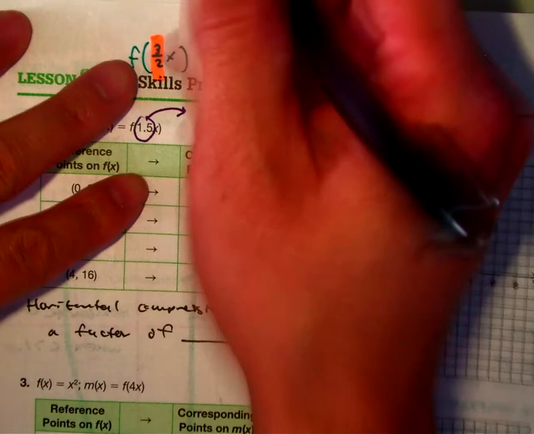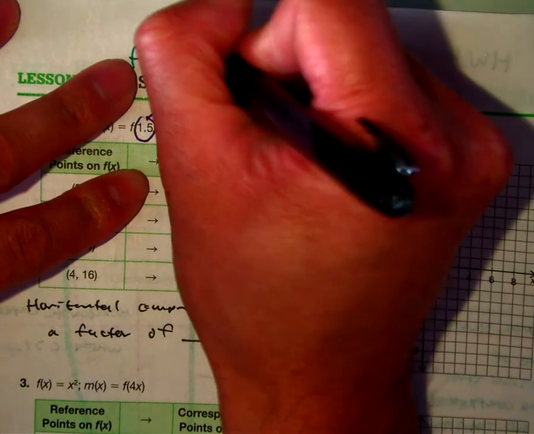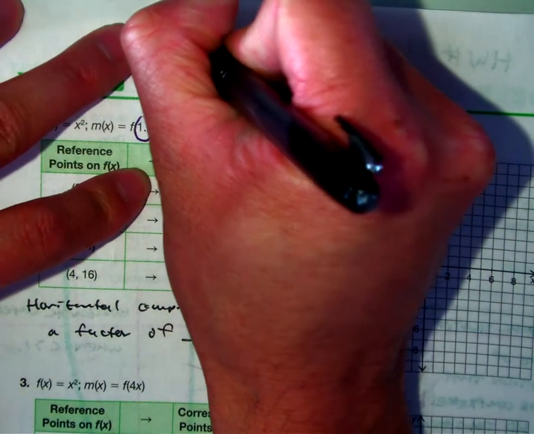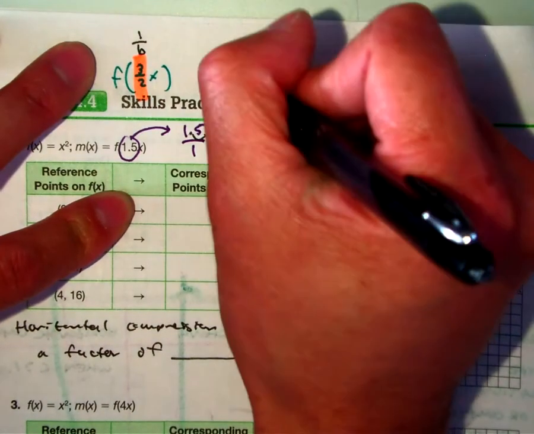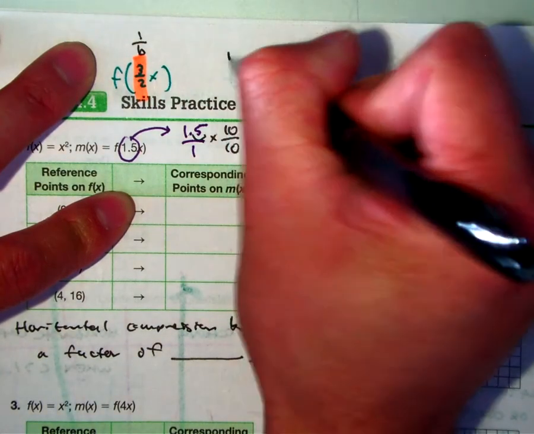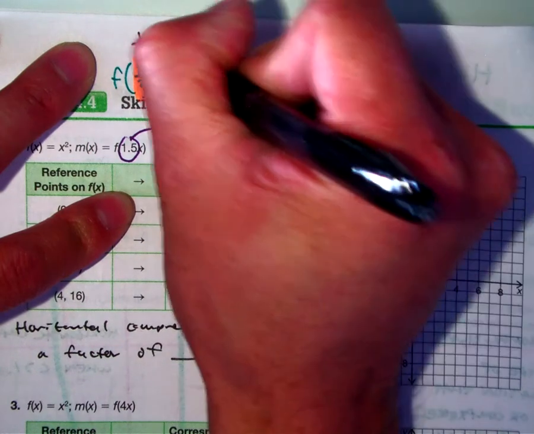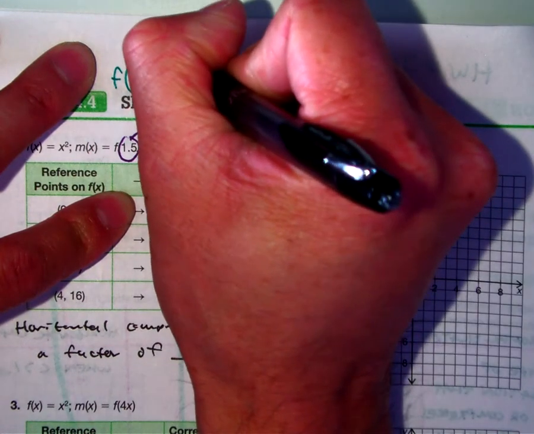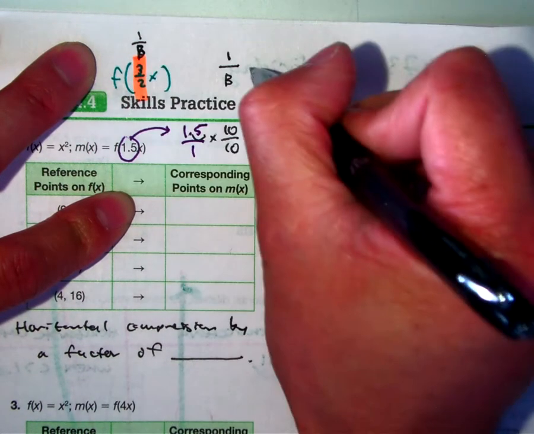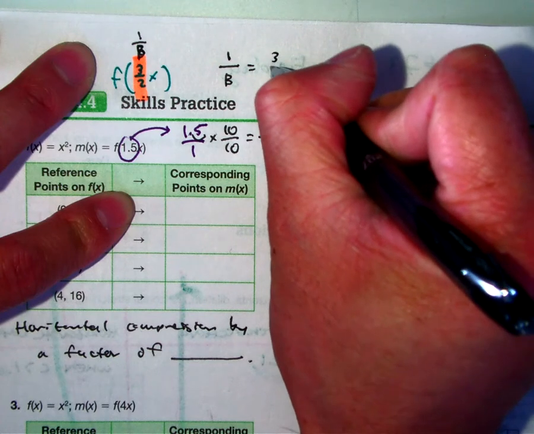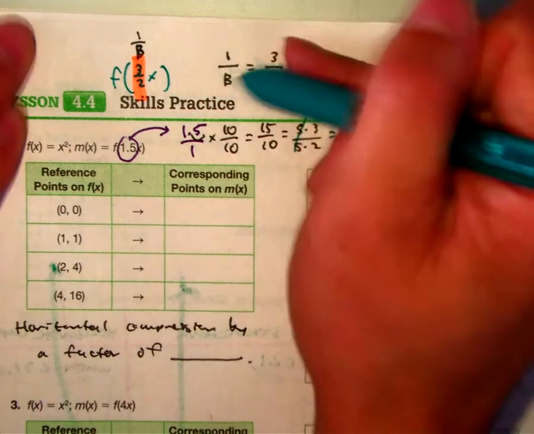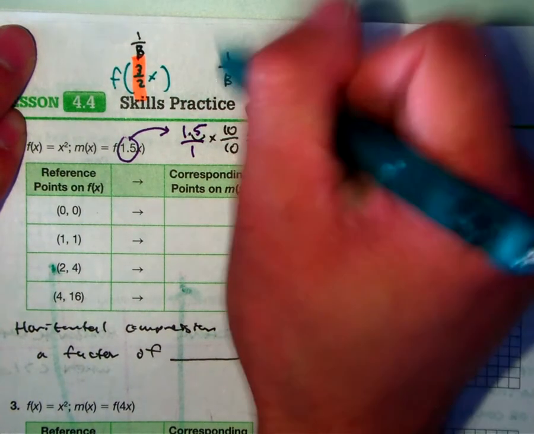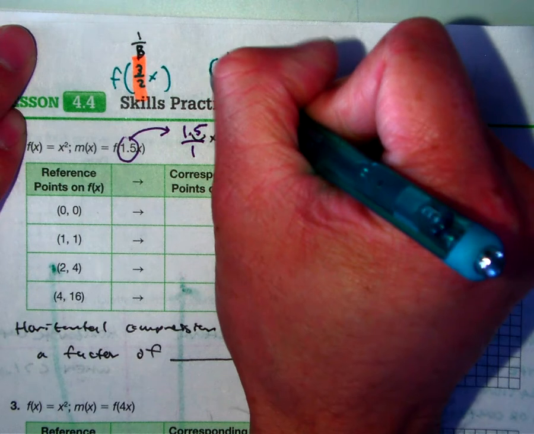So the formula we have is 1 over B. That means 1 over B, I'll use capital B, equals 3 over 2. Now, this is not B. What you're going to have to do is take the reciprocal, or flip it.